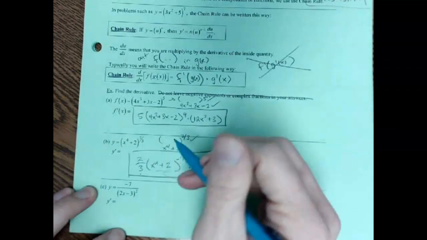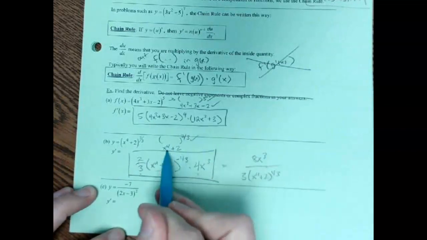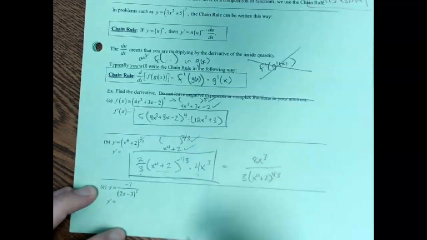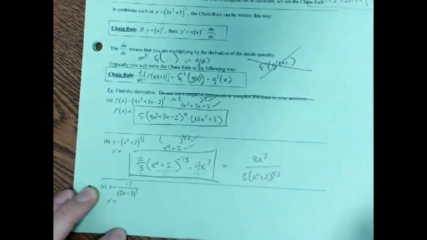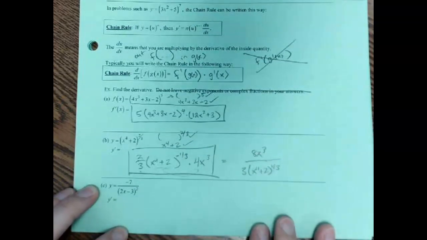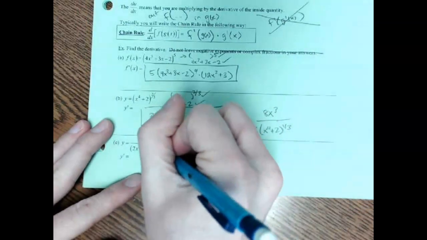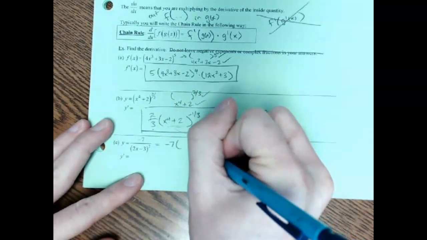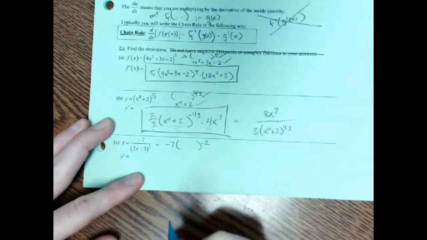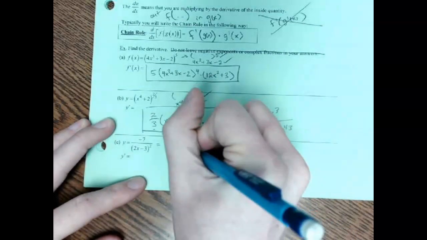But derivative of the outside, that was this piece. Then I need the derivative of the inside. That was that piece. Just make sure you account for all of the different layers of that composite. Okay, here I'm going to rewrite it first. I've got negative 7, and then I've got all of this stuff to the negative 2nd power, right? And then here that inside piece, 2x minus 3.